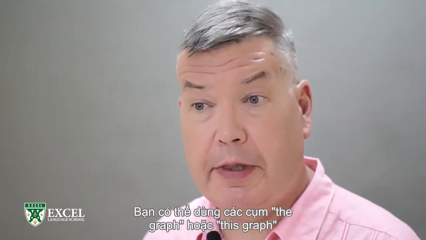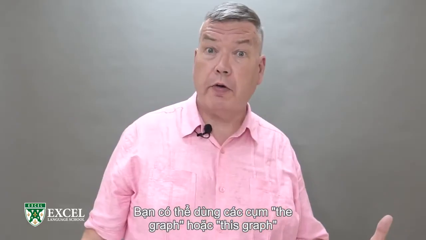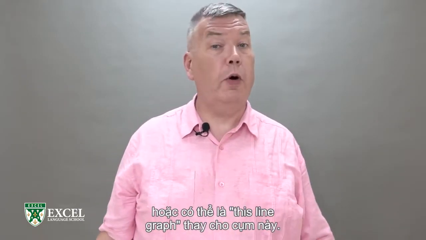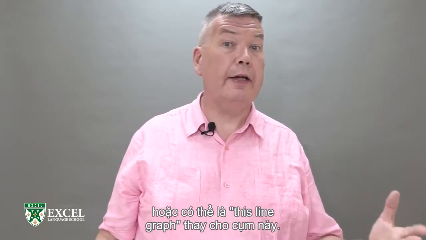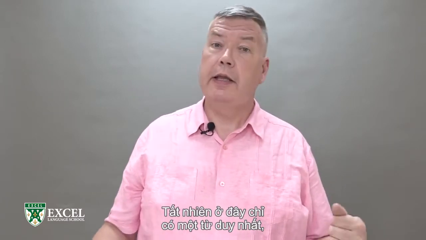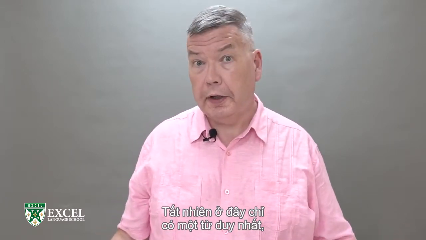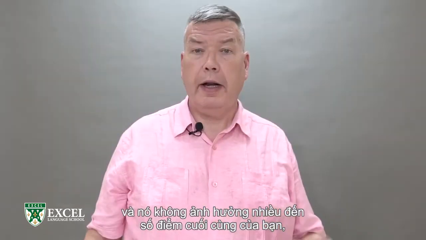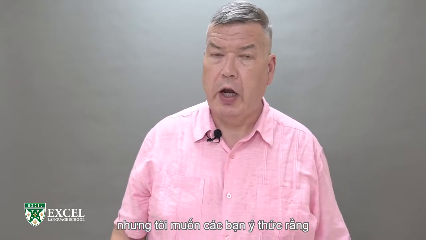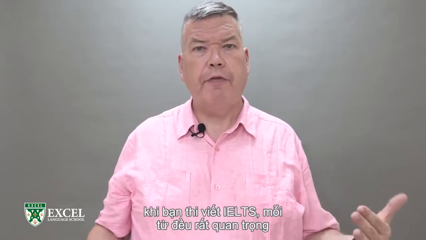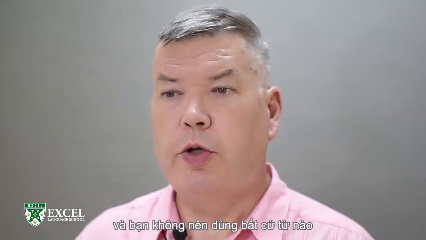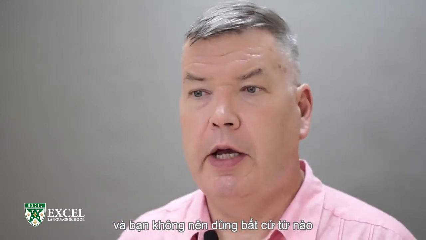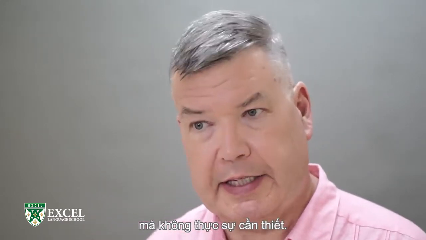You can say the same thing if you just say the graph or this graph or perhaps this line graph. Now, of course, that is only 1 word. It's not very important for your final score, but I want students to be aware that when you are writing, every word is important, and you shouldn't use any words that are not really necessary.